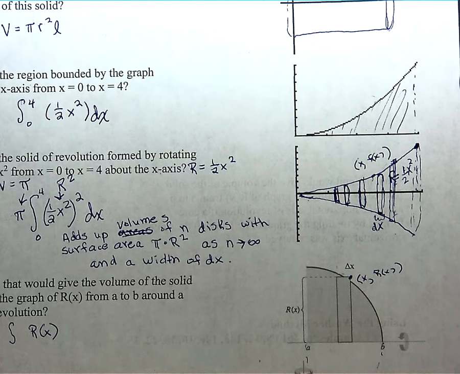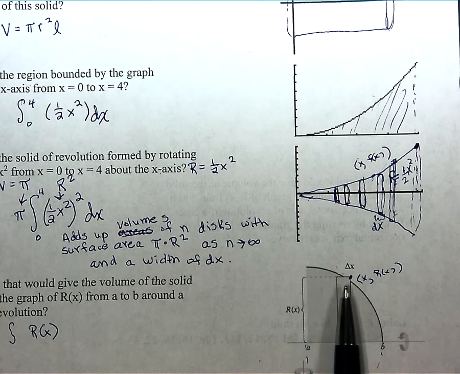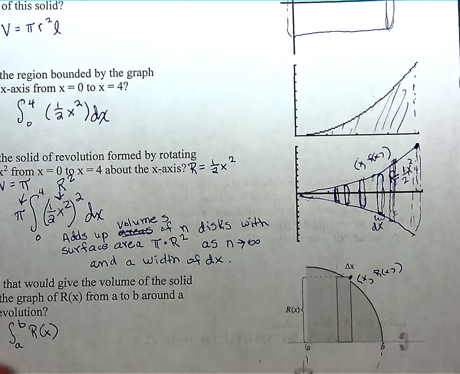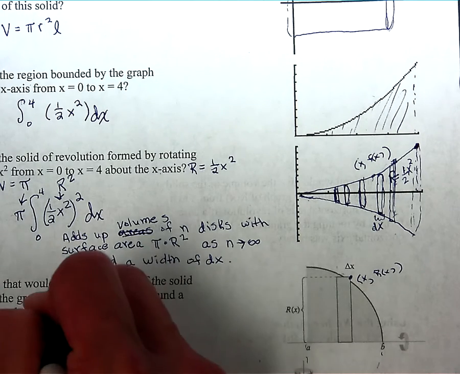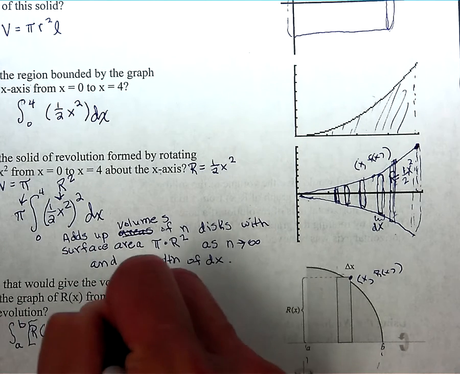Where do I need to integrate from? As these rectangles slide along, they slide along from A to B. So pi times the integral from A to B of radius squared dx.